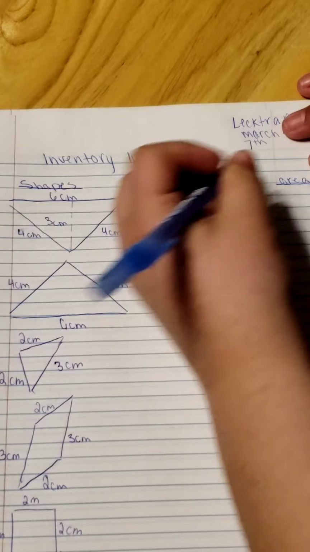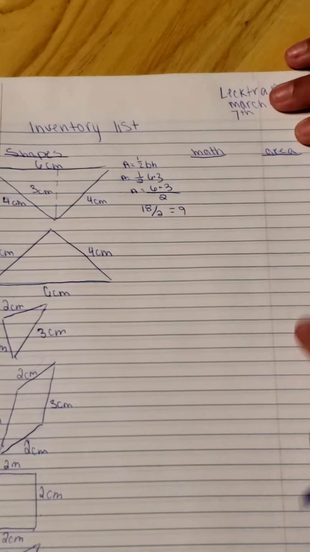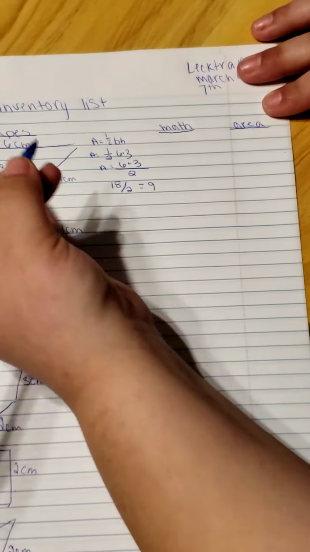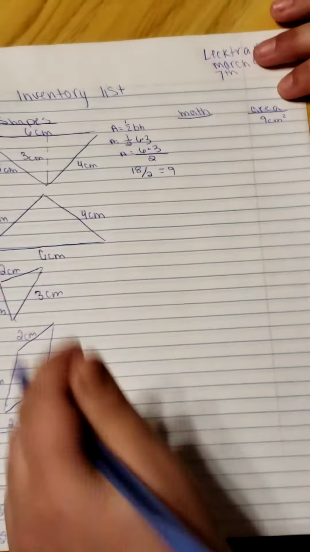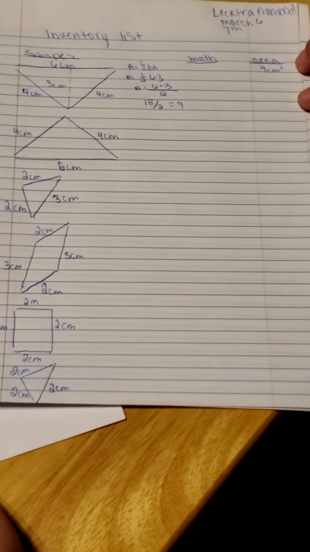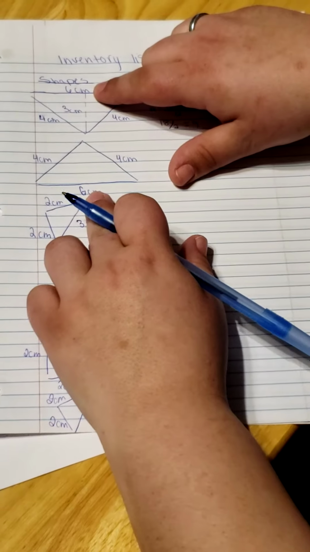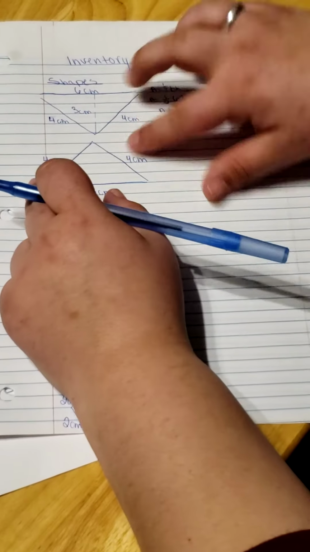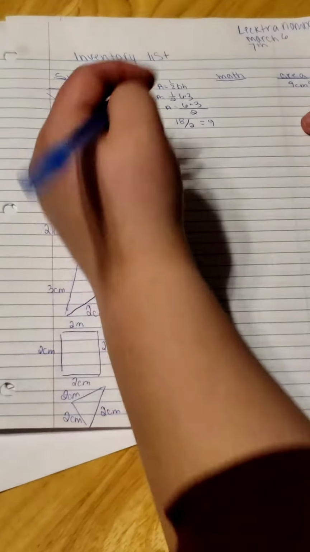Equals 9. So our area past the margin is where we're going to keep all our areas. So area for this guy is 9 centimeters squared. If we notice here, our centimeters for our base and our sides are the same. So these two pieces of our duck are actually the same size. So we don't really have to do all the math.